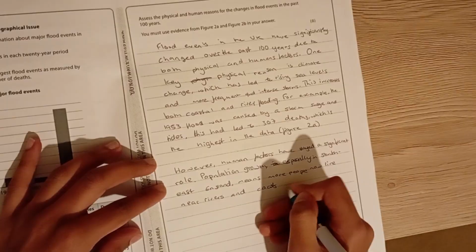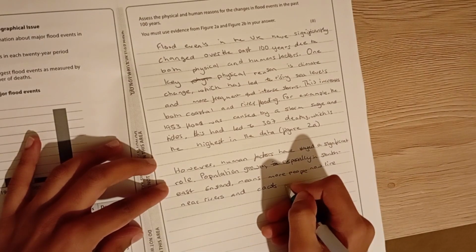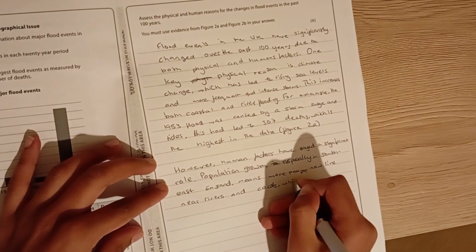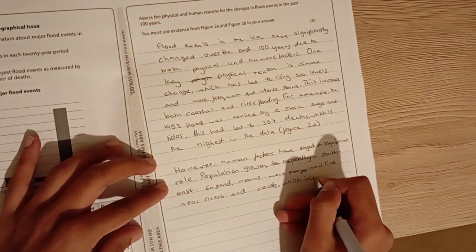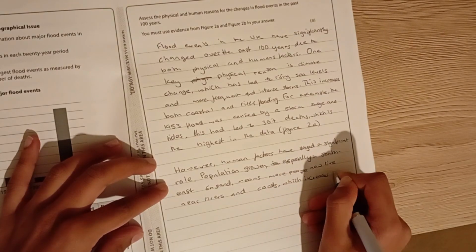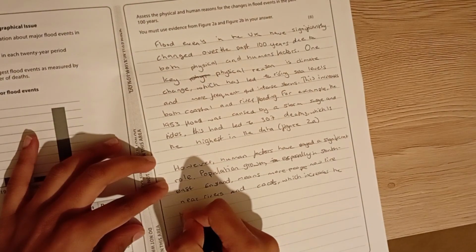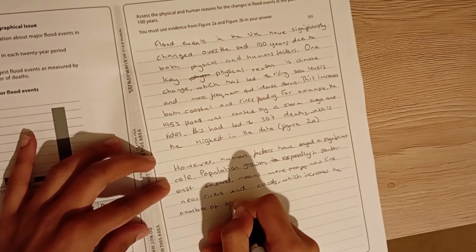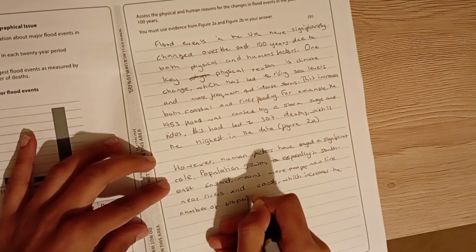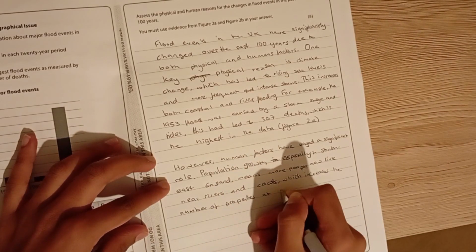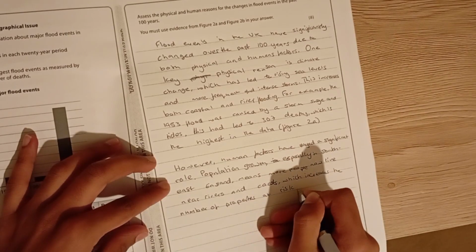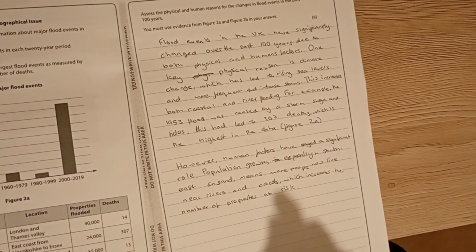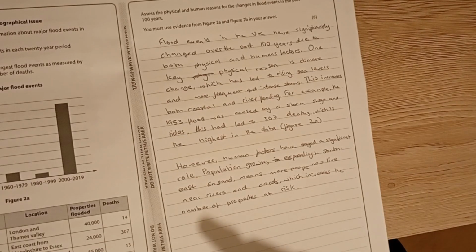So we could start off with saying that which increases the number of properties at risk. And that's your first point for your AO3 and AO2 combined.